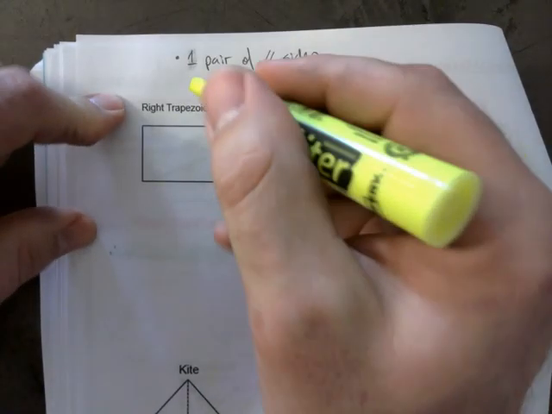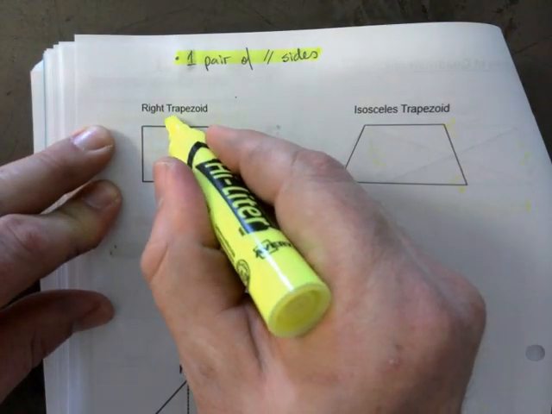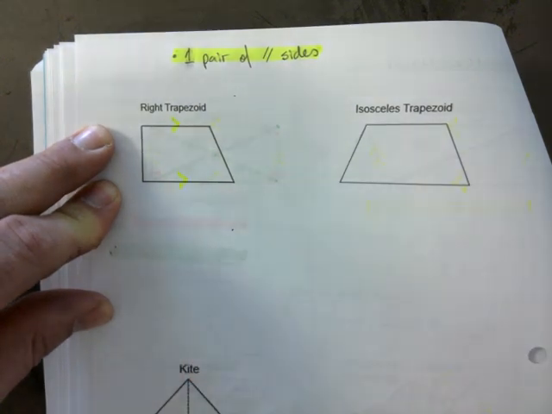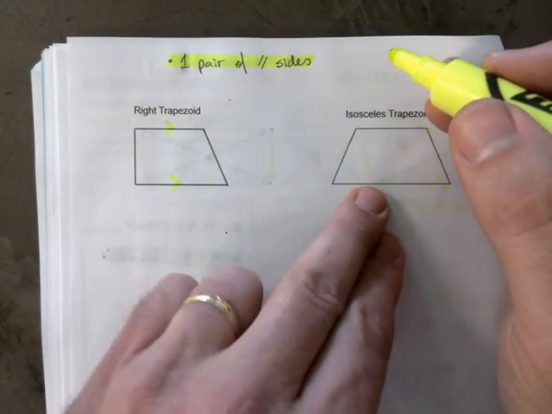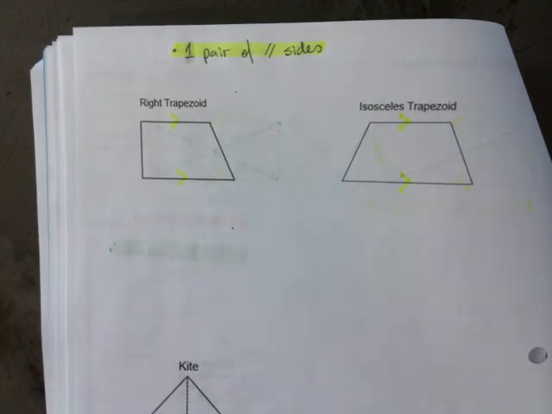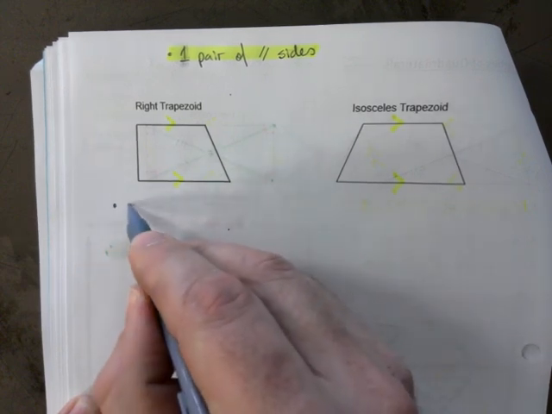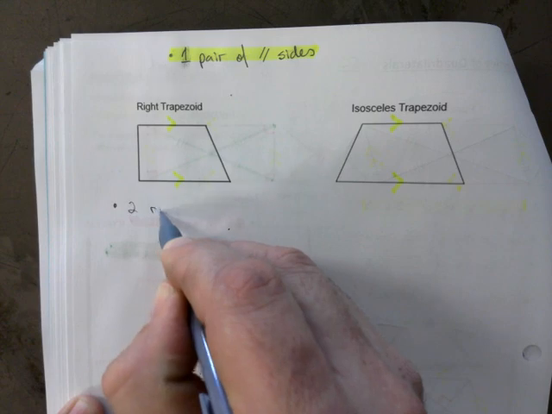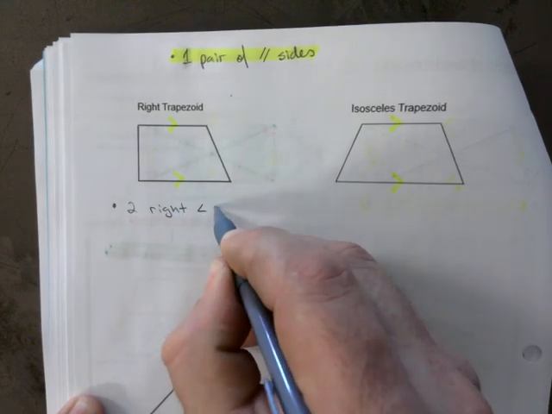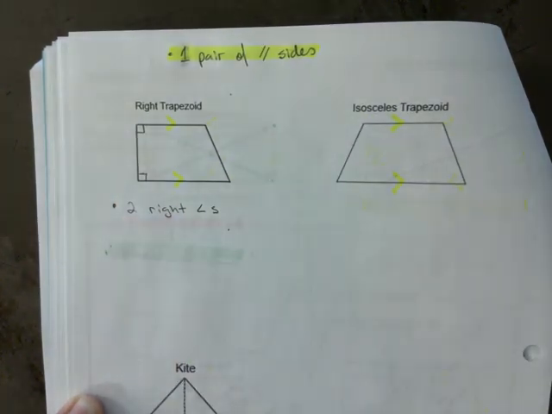So let's highlight that with this one. I'm going to use this color. And you would denote that by just going, this is parallel to that. That's it. And same here. This is parallel to that. And then specific to this one is two right angles. So we're going to make the 90 there. And I'm not going to make this as colorful as the other one. You have two right angles there.